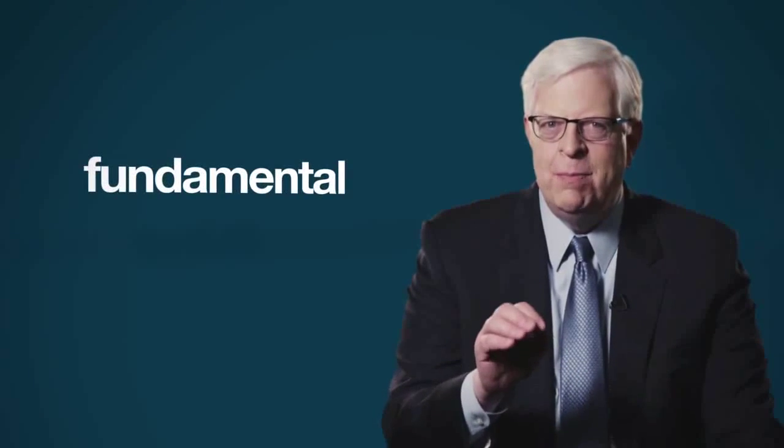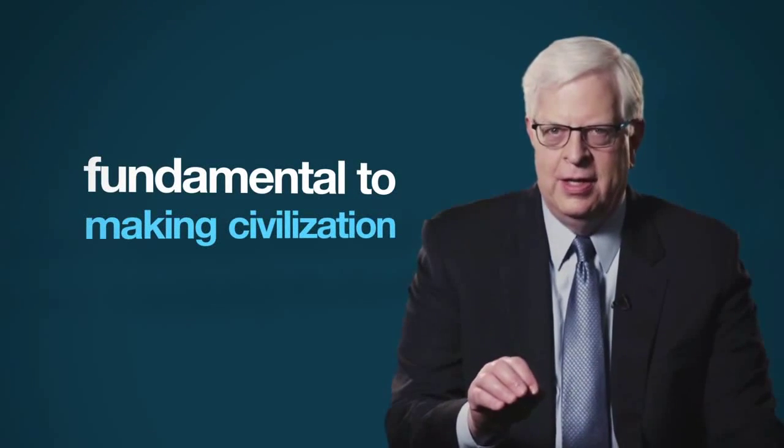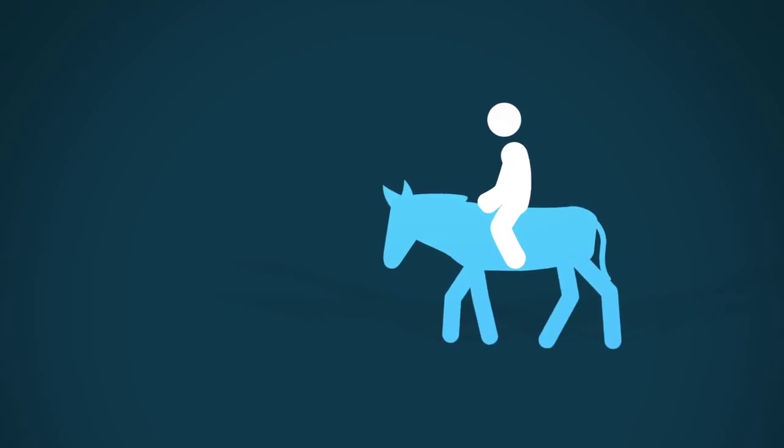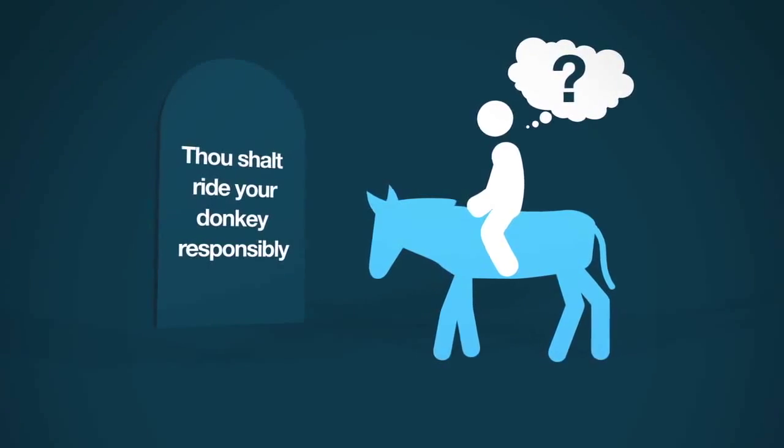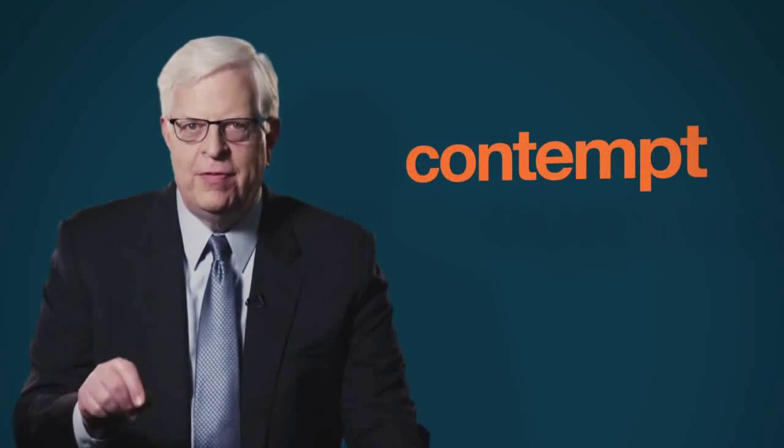Remember, in order for an action to be prohibited or demanded in the Ten Commandments, it has to be fundamental to making civilization. As important as donkey riding might have been when the Ten Commandments were given, the Ten Commandments contains no commandment to ride your donkey responsibly. A society can survive bad donkey drivers, but it cannot survive contempt for truth, whether inside or outside a courtroom.